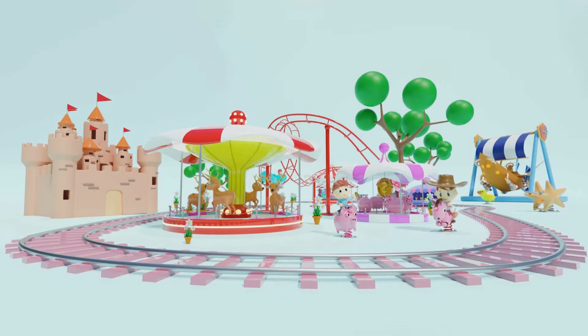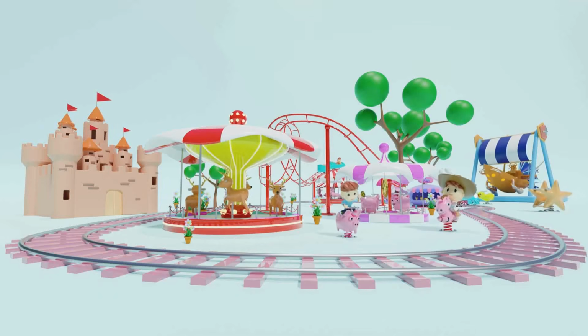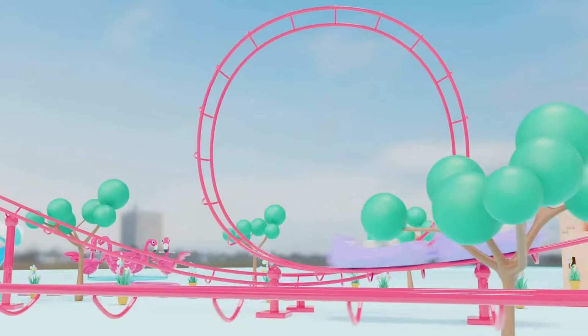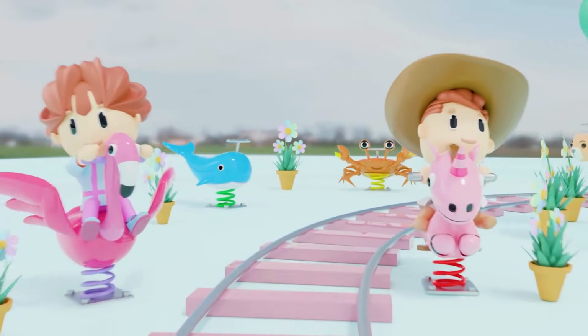ABC, sing with me. Healthy veggies from A to Z. Eat them daily, grow up strong. Happy kids, sing this song.